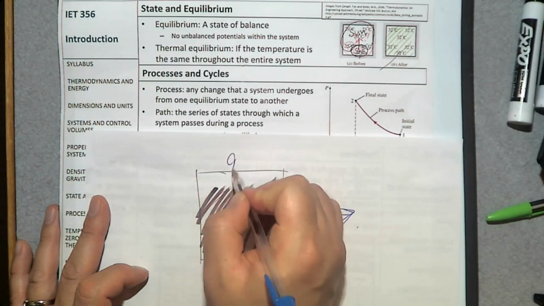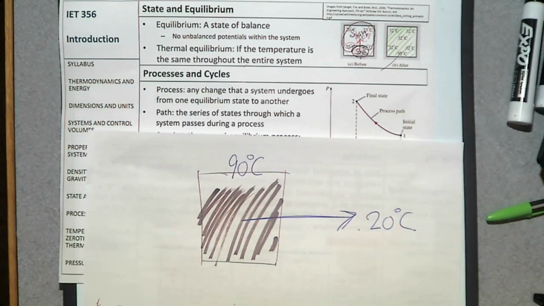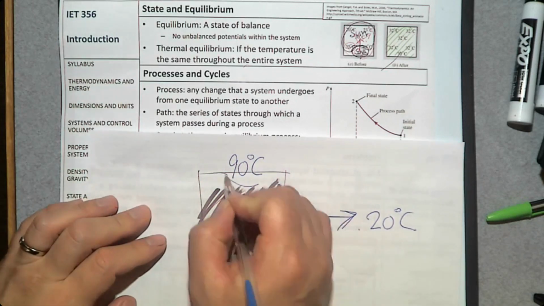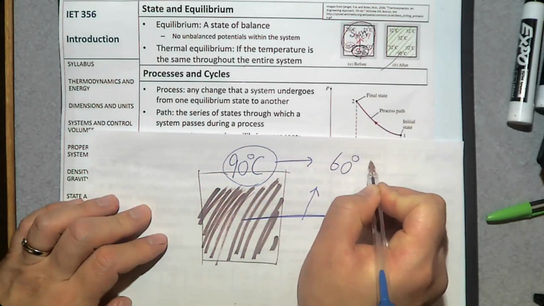Initially, the coffee was at 90 degrees Celsius. Surrounding is at 20 degrees Celsius. Then what do you expect? We expect that, because of this heat transfer, the temperature of the coffee is going to decrease, from 90, 80, 70, 60, and 50. So let's assume that after 10 minutes, the temperature of the coffee went down from 90 to 60. So initially it was 90 degrees Celsius. Due to this heat transfer, it becomes 60 degrees Celsius.